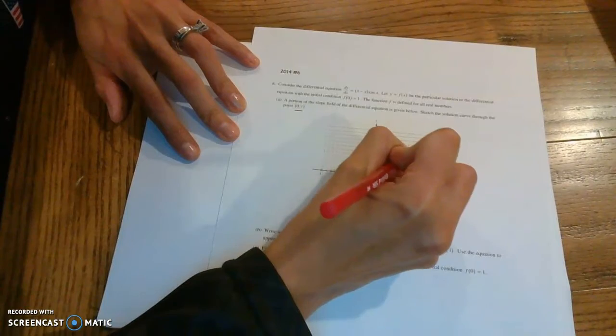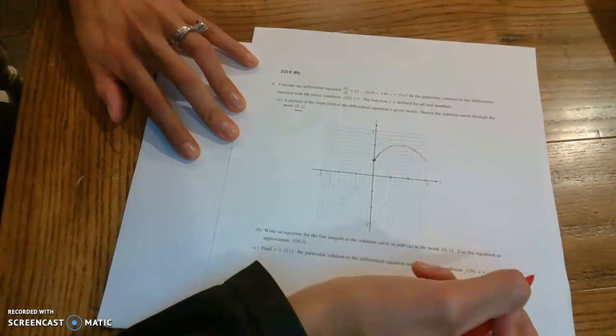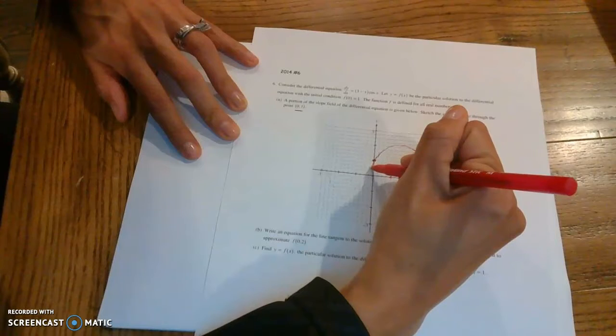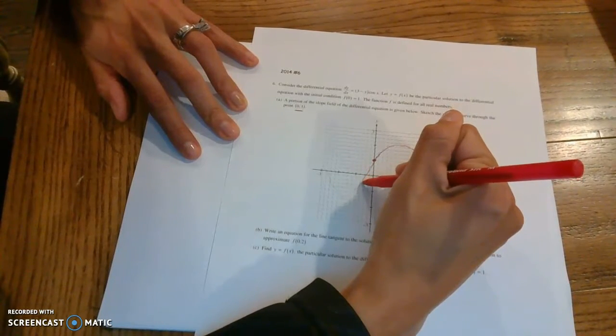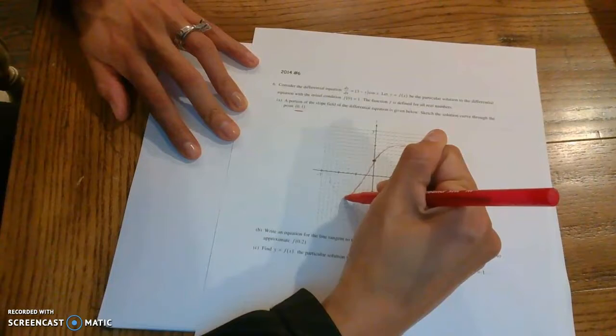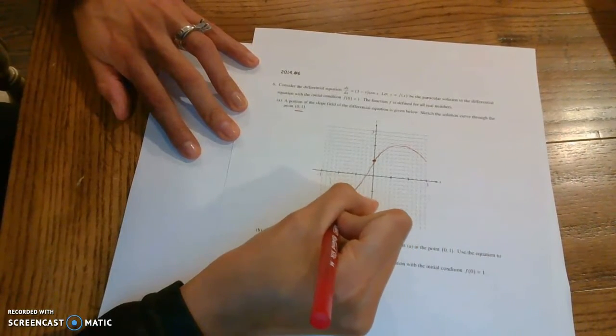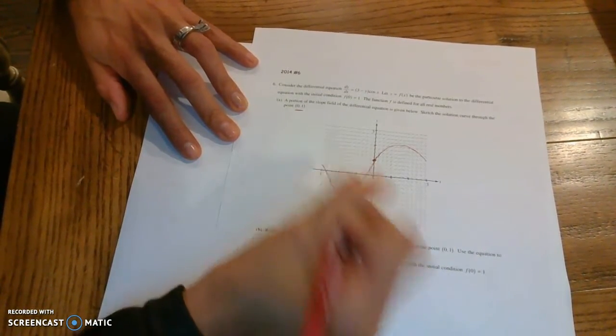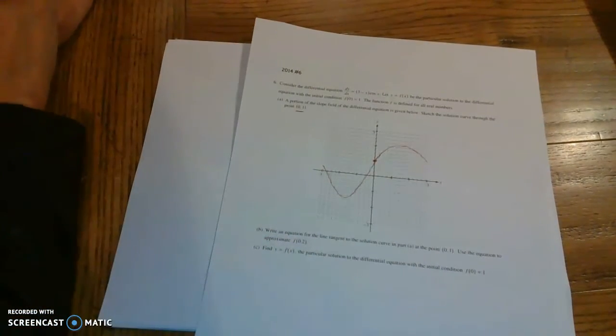So I end up getting a shape something like that on this side, but it's going throughout. Then I go backwards. I know that seems odd that that's all they're asking, but that is all they're asking. They're asking to see if you can create a curve where you're basically drawing a curve in between those tangent lines. And that's the curve that I got for part A.